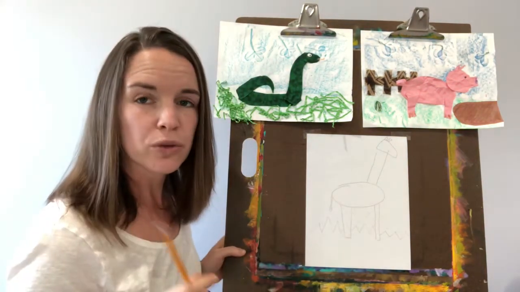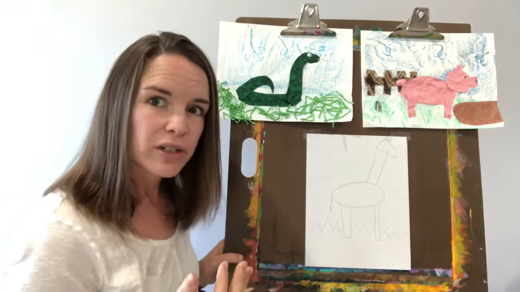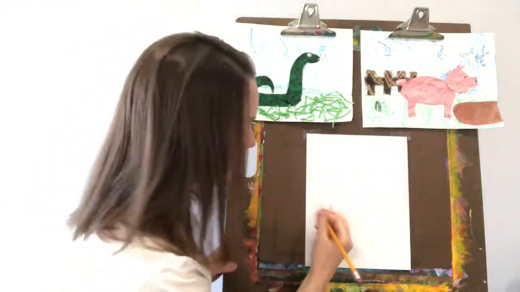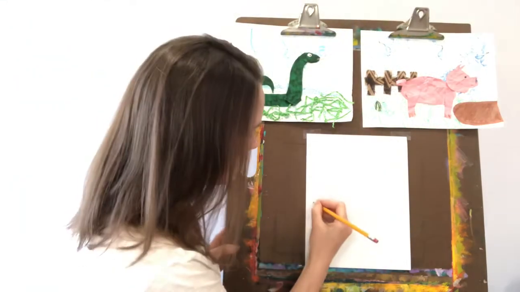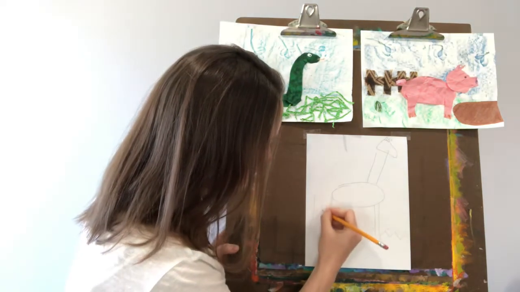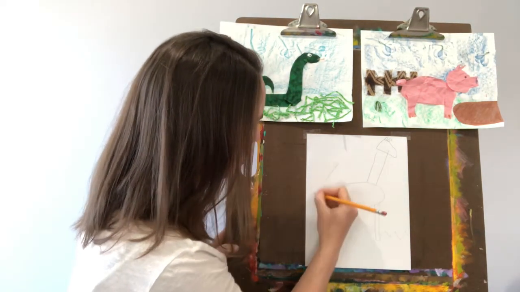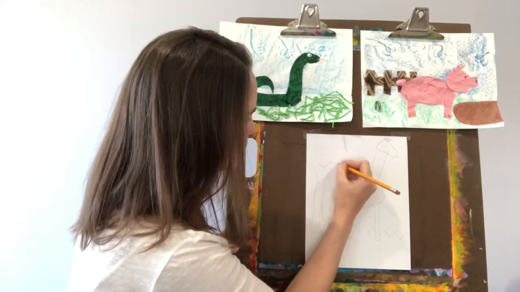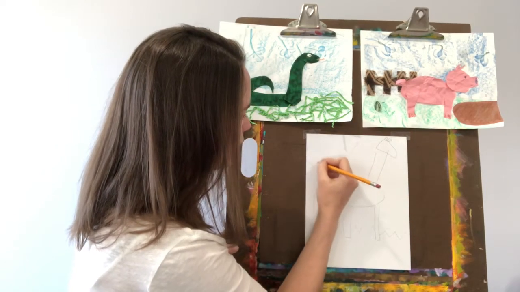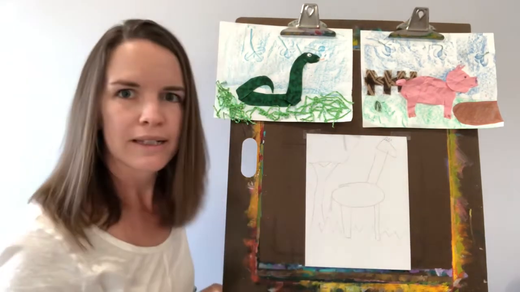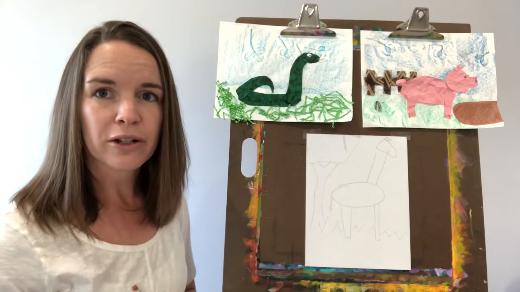And I think I'll give them just one tree, because they need some trees around to eat those leaves way up high. That's why they have those long necks. So here we go. There's a tree, keeping it simple. There's my simple tree. And that's all I'm going to do for his home for now.